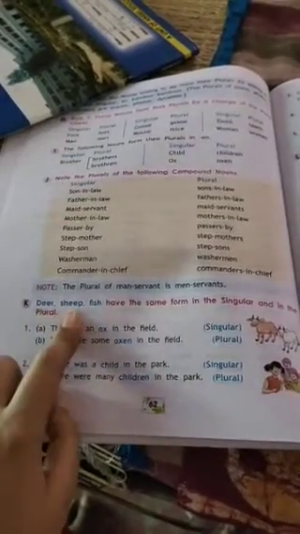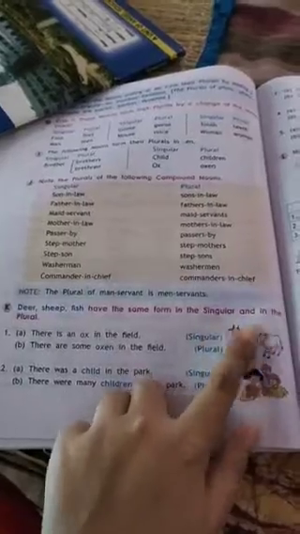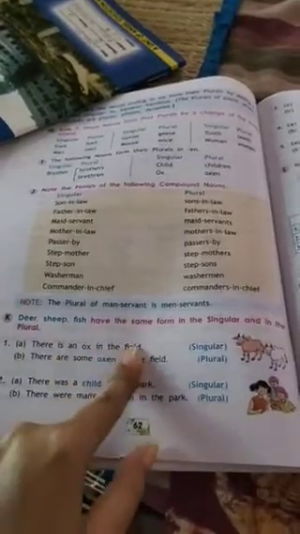Now moving on, the last part. Deer, sheep, fish have the same form in the singular and in the plural. Alright? The words deer, sheep and fish do not change from singular to plural. They have the same form. Like deer becomes deer again, sheep, sheep, fish, fish. There is no change in that. It remains like that in the plural form. See this example. There is an ox in the field. There are some oxen in the field.